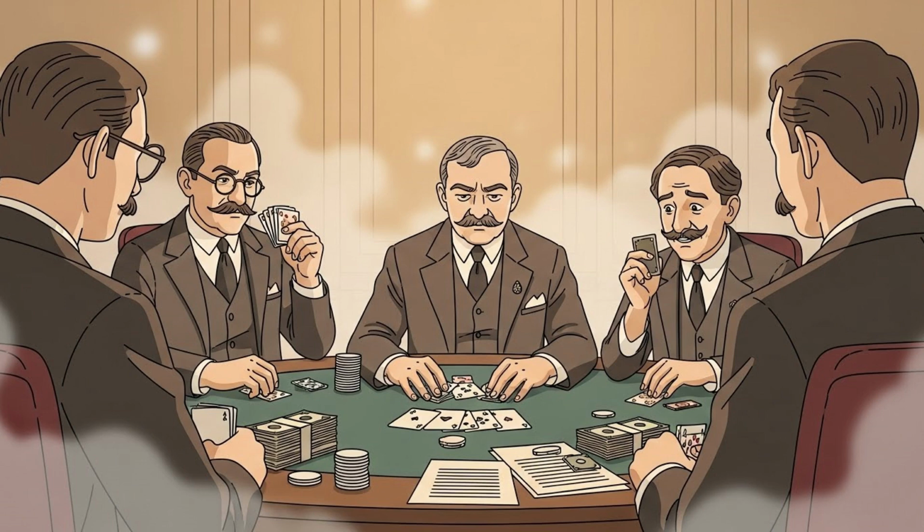Harding died in office in 1923, possibly from a heart attack, possibly from poisoning. The circumstances remain murky. He never faced the full consequences of his appointments, but his reputation never recovered. His decision to prioritize loyalty over competence and to tolerate corruption devastated public trust in government.